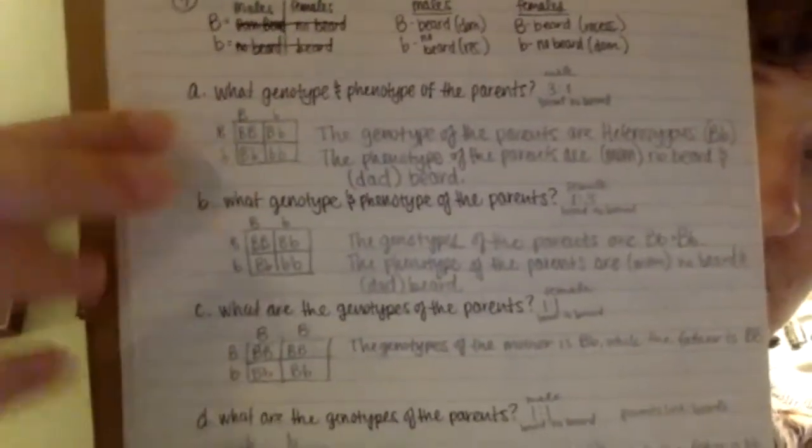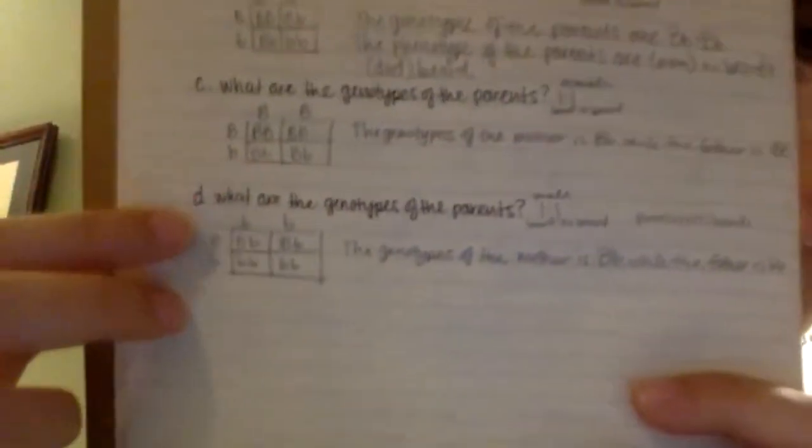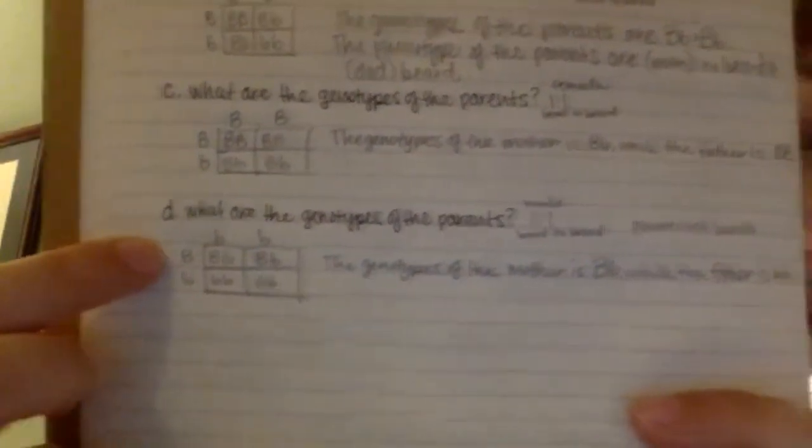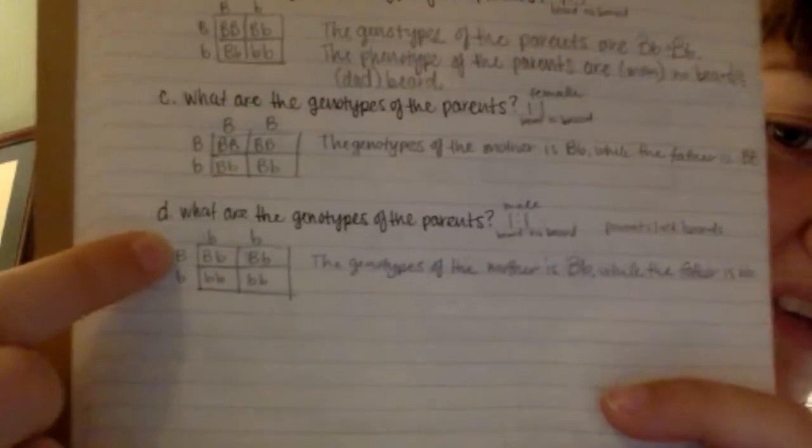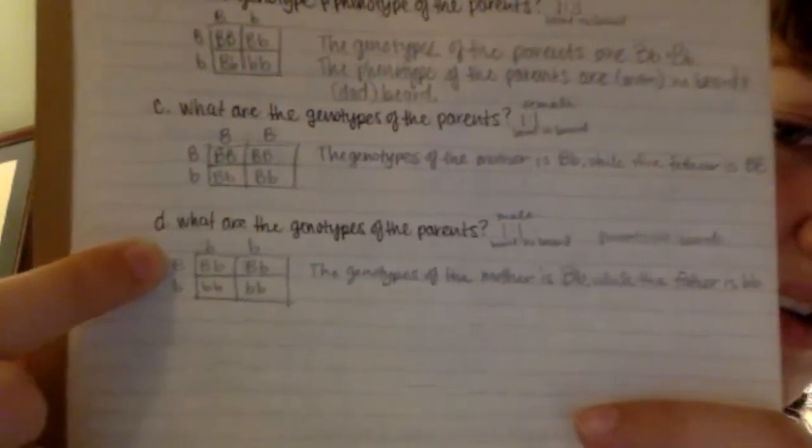So then part D, same question, but this time we're looking for the males and having that 1-to-1 ratio again. So it's kind of amusing because it's not the same at all, unlike the first two parts up here, where you just flip-flop. These ones down here, because the big B is what's dominant to get a beard.